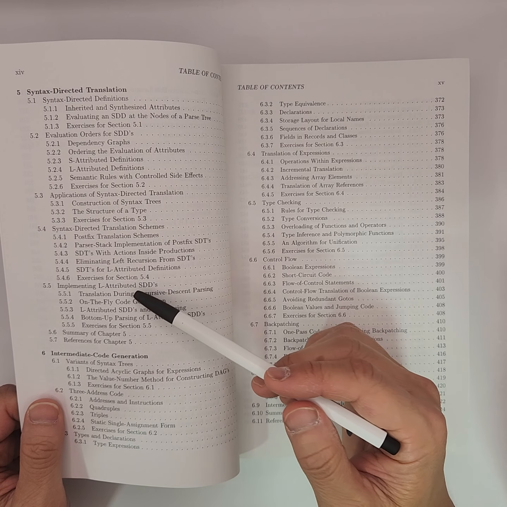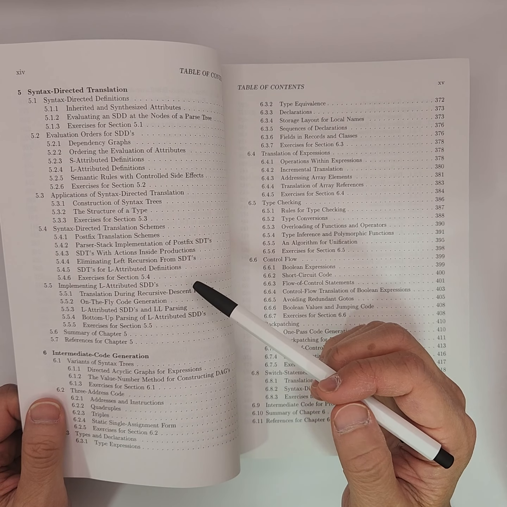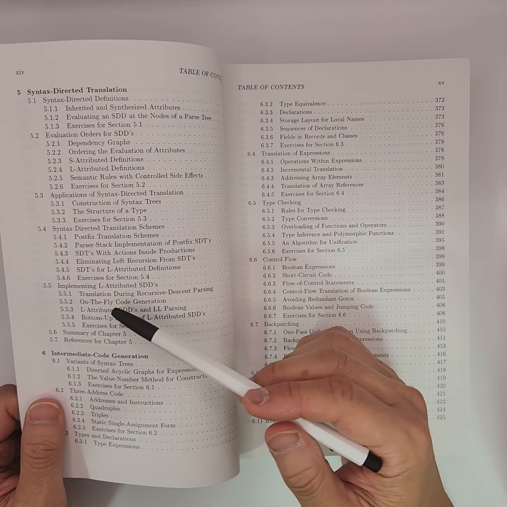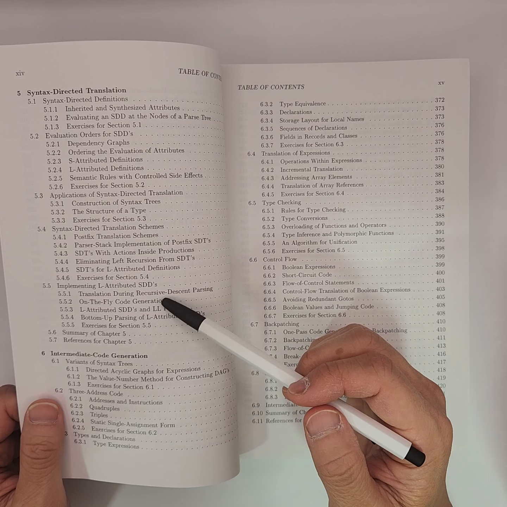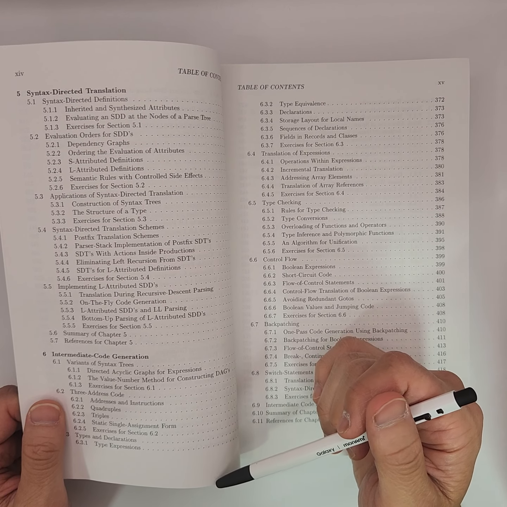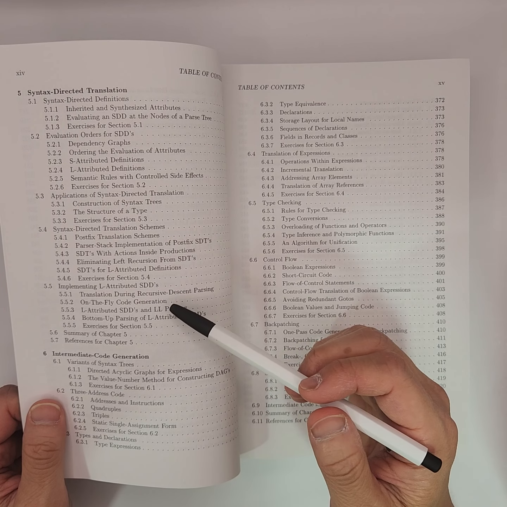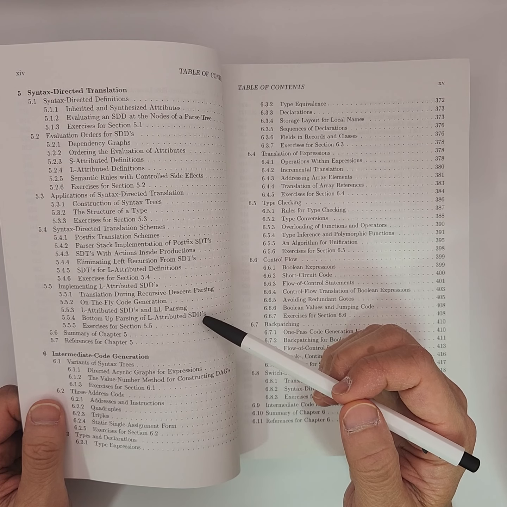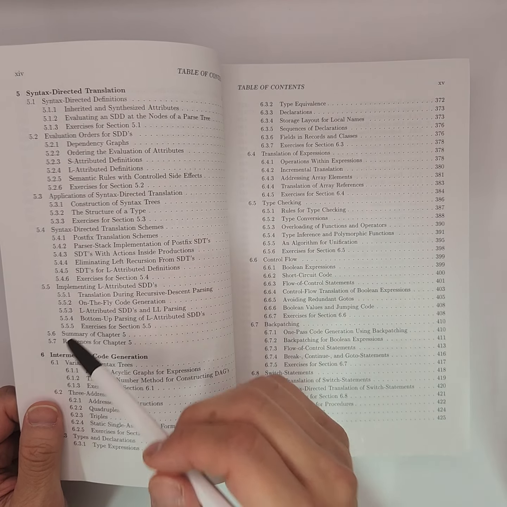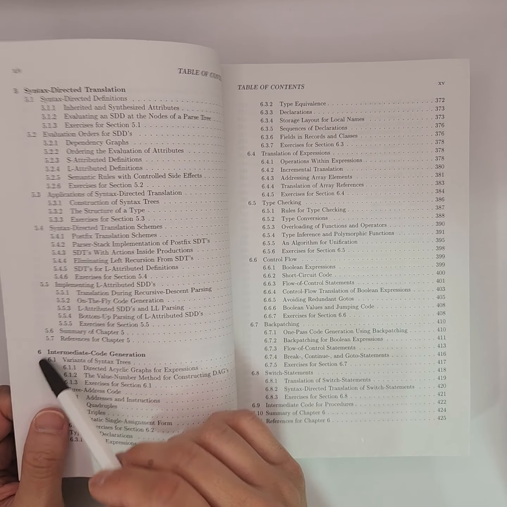Translation during recursive-descent parsing, on-the-fly code generation, L-attributed SDDs and LL parsing, bottom-up parsing of L-attributed SDDs. Exercises, summary, references. Chapter 6.